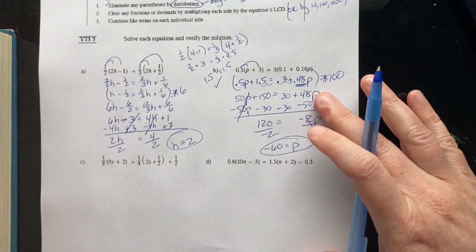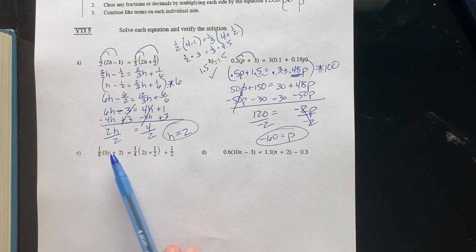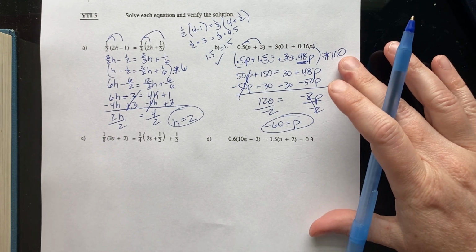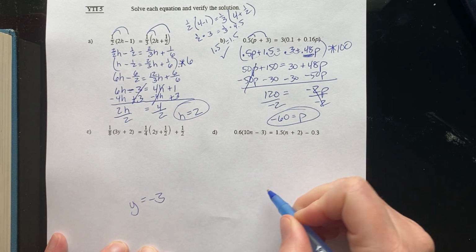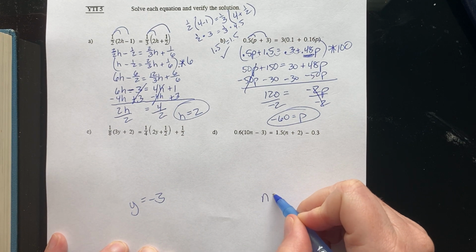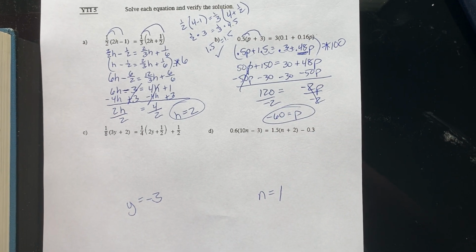That is correct. At this point, I'd like you to pause. I'd like you to attempt C and D. Remember, you're going to want to distribute first. Go ahead and pause. I hope you're finding that the answer to C is y equals -3, and D is n equals 1. Hope you enjoy. Good luck. See you on the flip side.